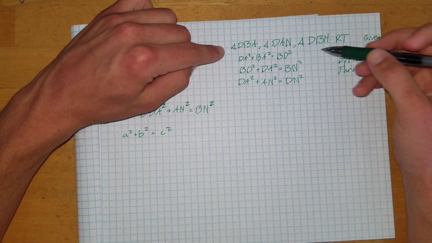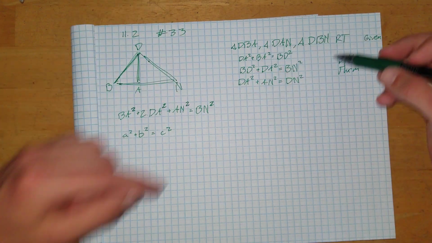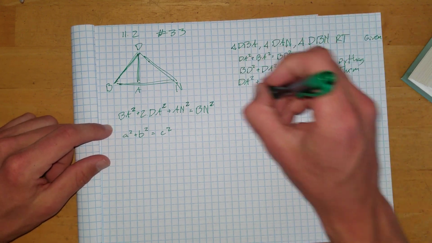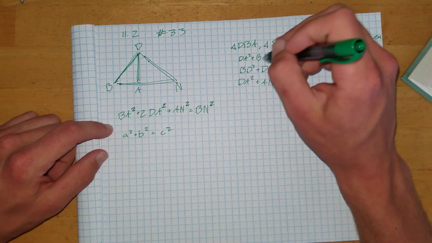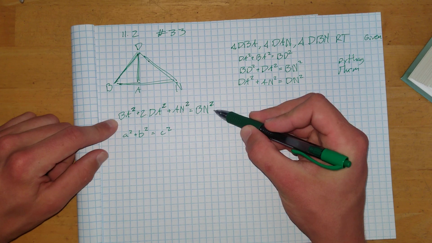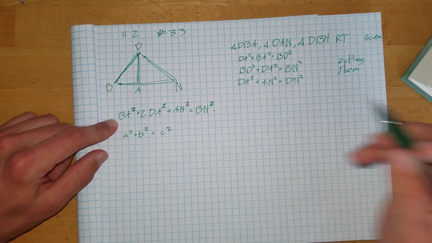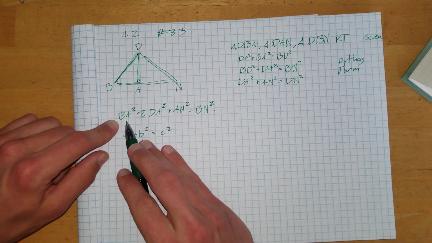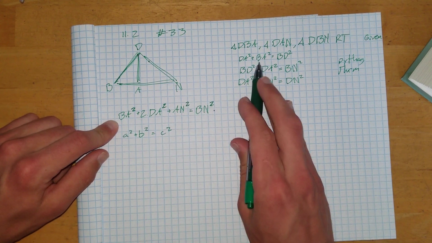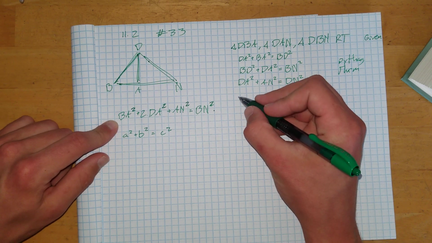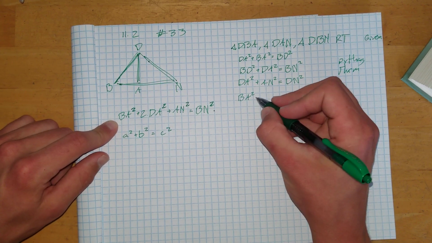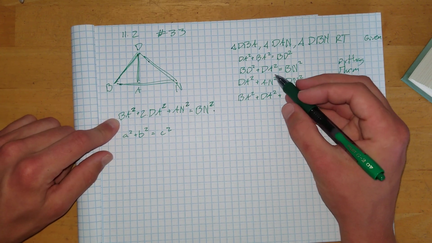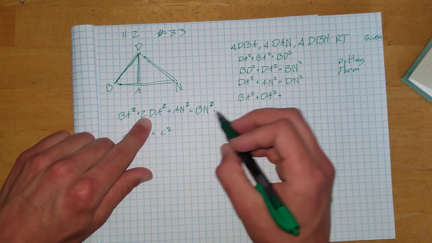So, we do not need all of these. I just wrote them all out so we can see what we actually need. So we're going to use some type of combination of these three to get this down here. So I'm going to look at this and I'm going to see, I see BA squared and DA squared. So I'm probably going to use this one, right? So I'm going to take BA squared plus DA squared, and I need another plus DA squared and AN squared.